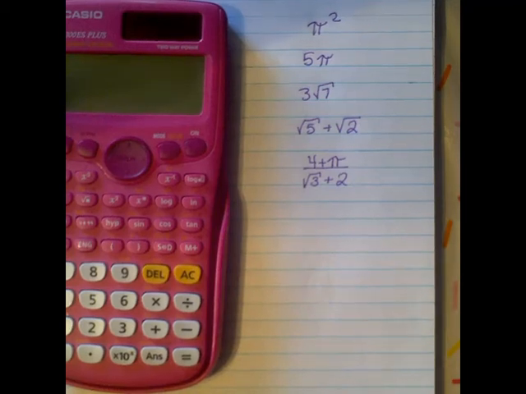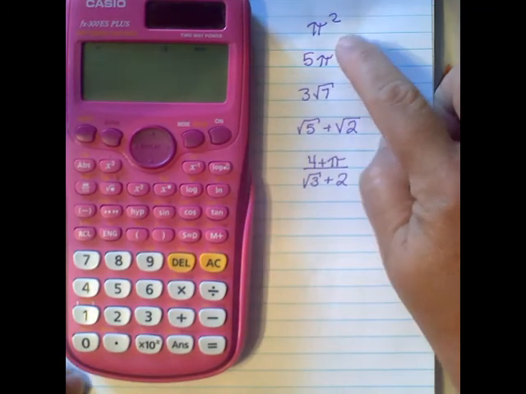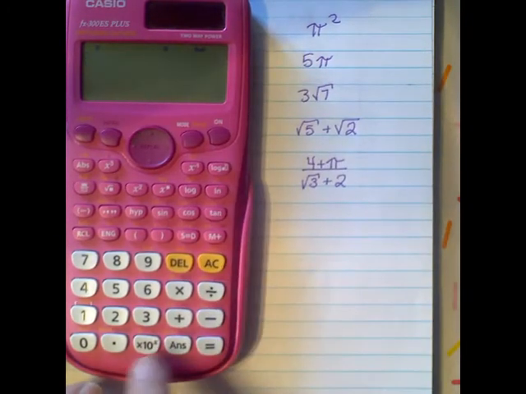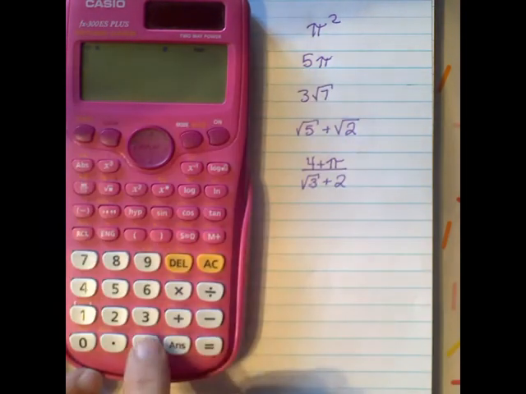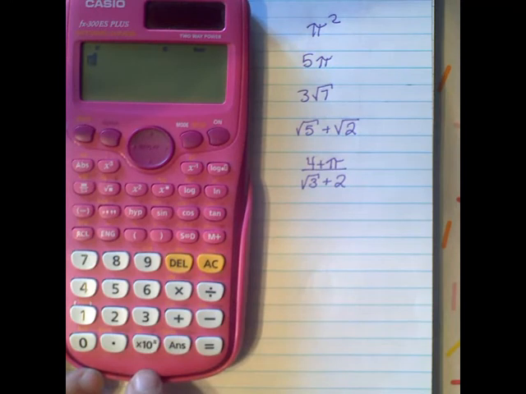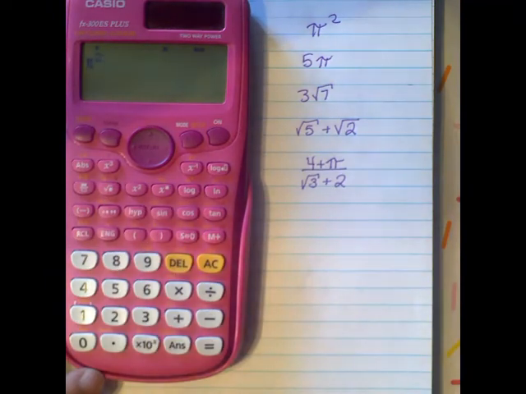Okay, we're doing some exercises here. So if we want to do pi squared, on this Casio calculator, your pi is shift down here at the bottom. So we're going to do shift, this button here, and we end up with pi. And if we want to square it, we've got our x squared button right there. So we have pi squared.